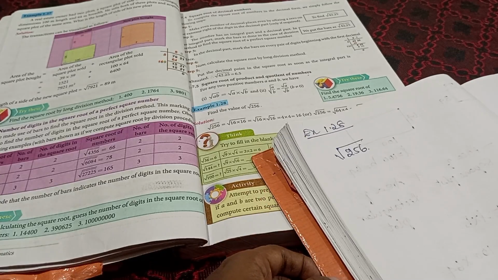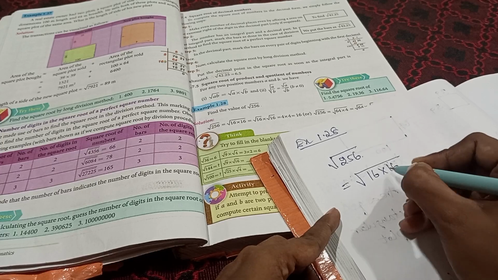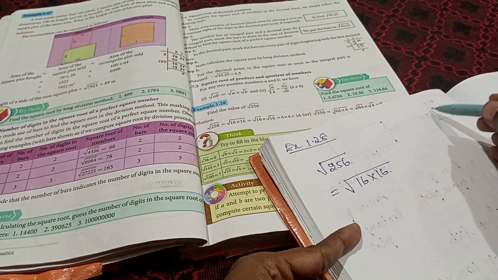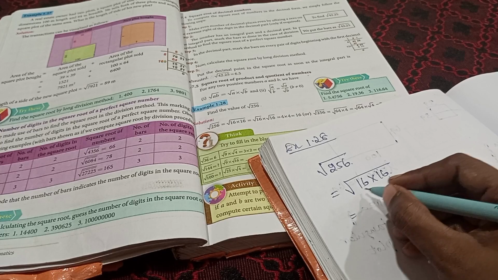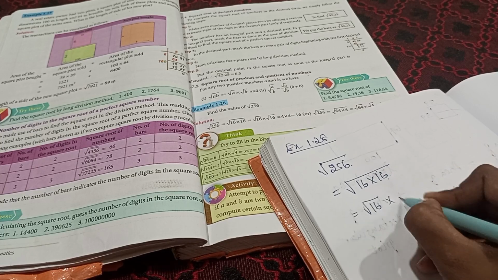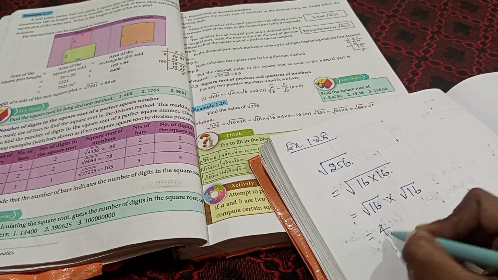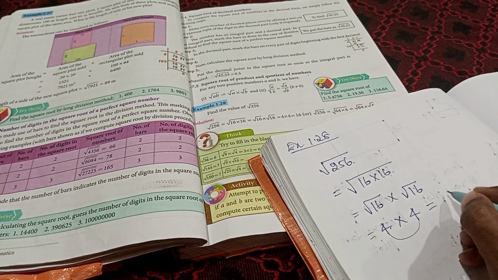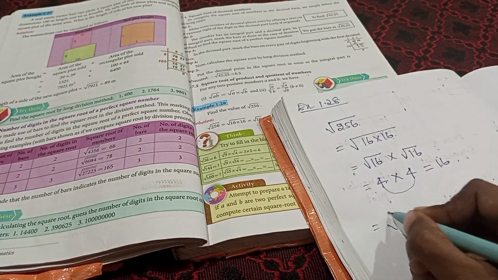So you can split it into two types. 256 can be written as 16 into 16. 16 16s are 256. Or else, if you don't know the square numbers, you can do it by the prime factorization method also. Again, you can split this 16 also like this, 16 into 16. Now you can find it easy. So the square root of 16 is 4, because 4 4s are 16. Here also 4 4s are 16. So what is the answer? 4 into 4, 16.